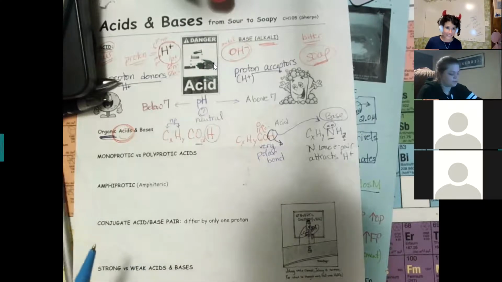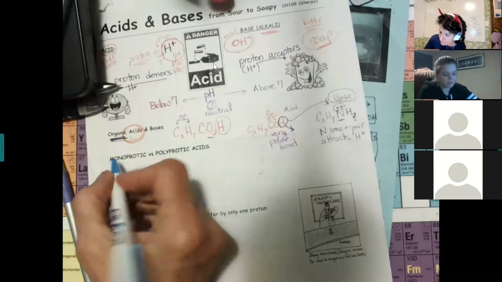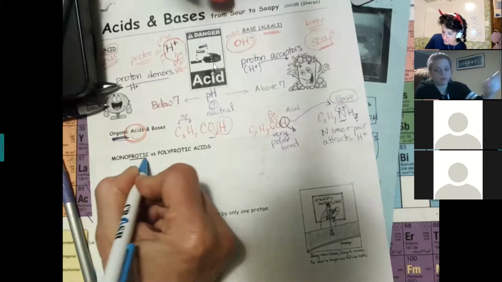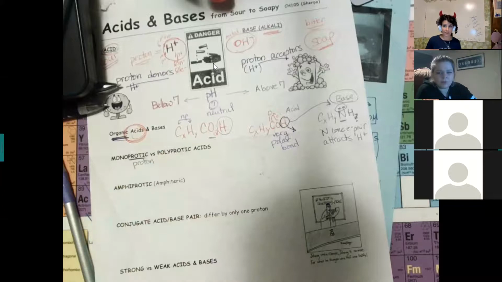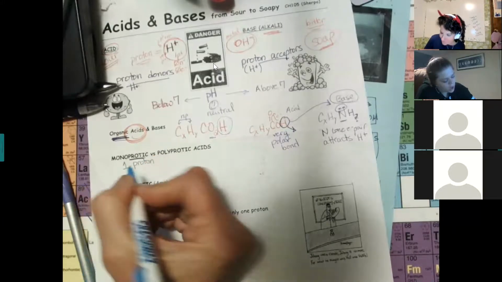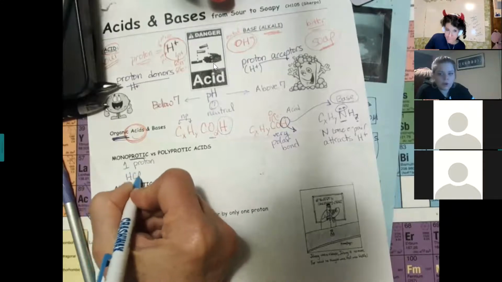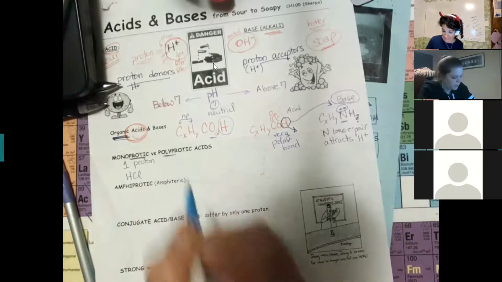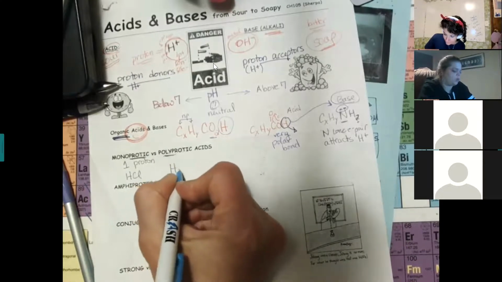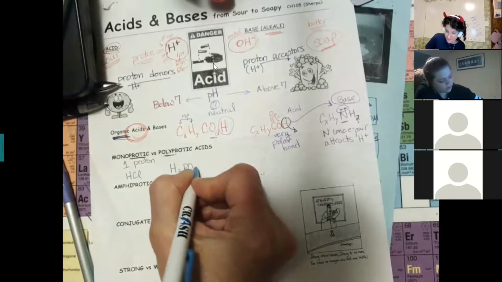All right, the next terms are pretty straightforward. Protic means proton. And mono means one. So there's only one proton. Example would be HCl. Poly means many. So H3PO4 would be an example of a poly. It has 3 hydrogens that it can donate. It donates one at a time.